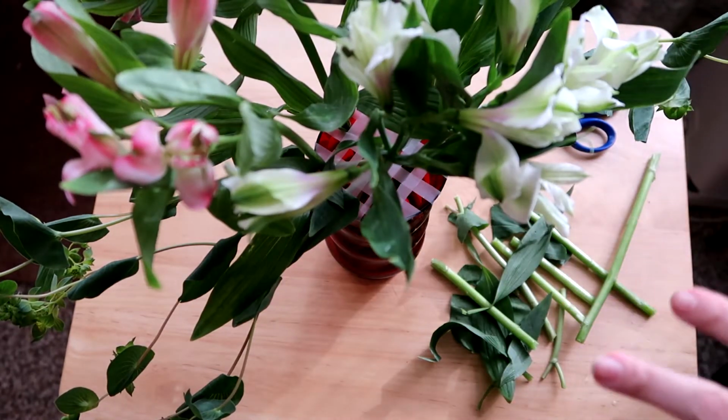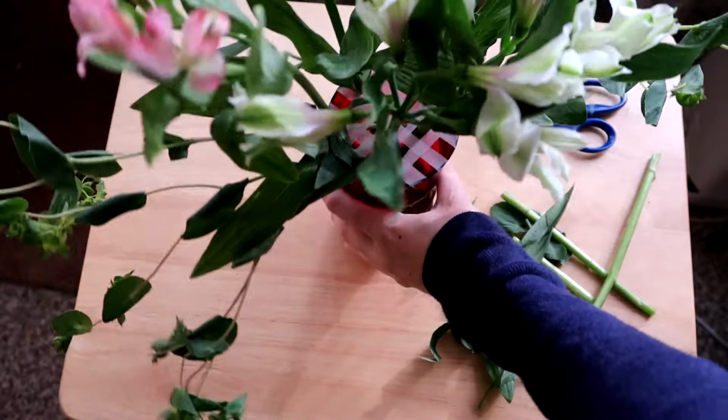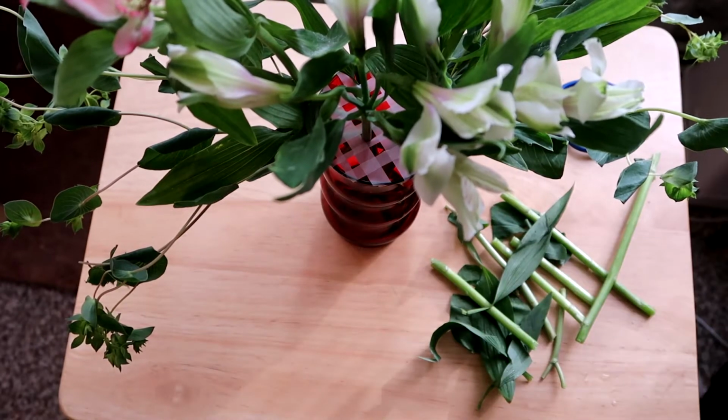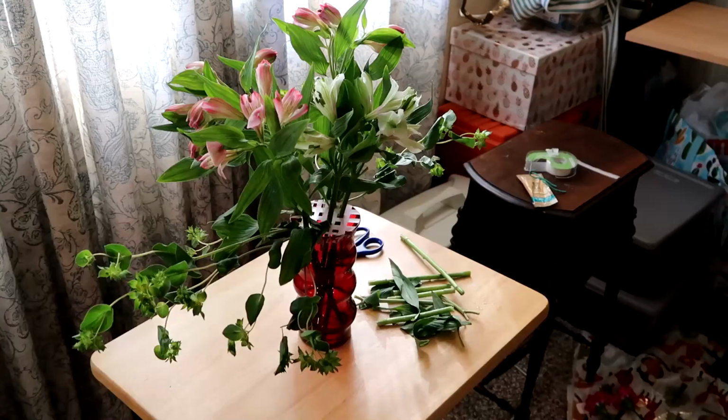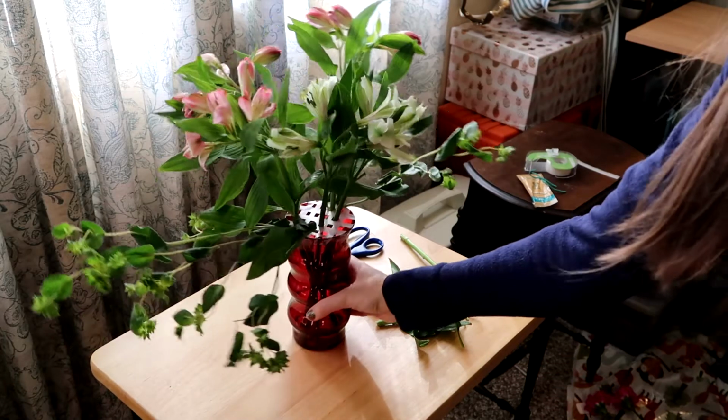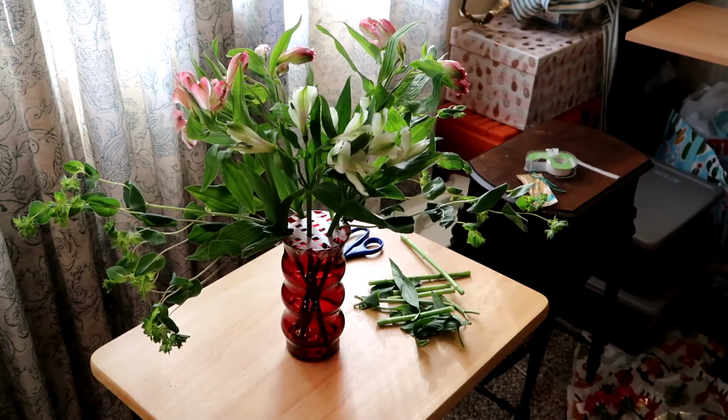So I'm going to change the angle real quick so you guys can see it come together a little bit more. Alright, so this is what it's looking like so far.